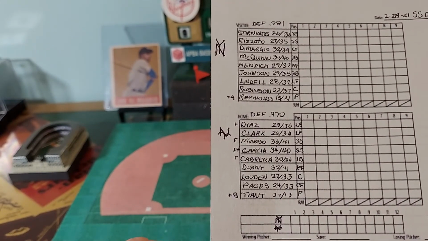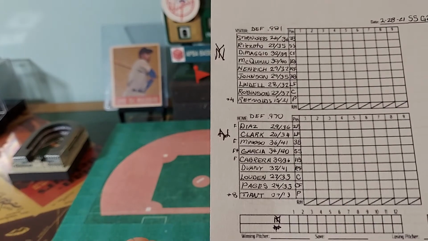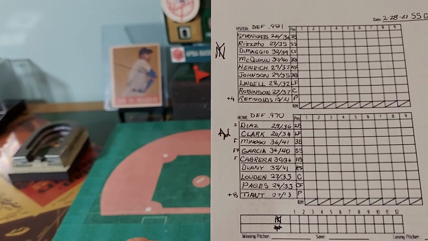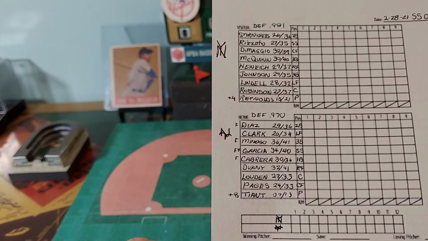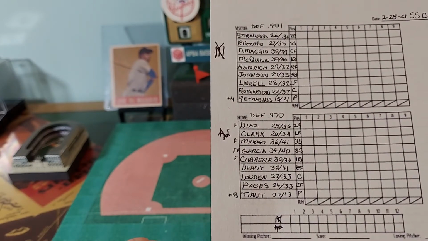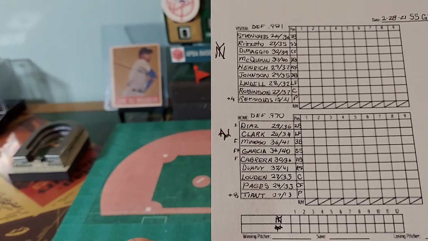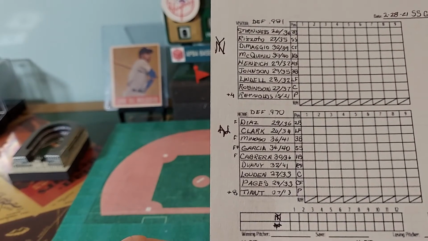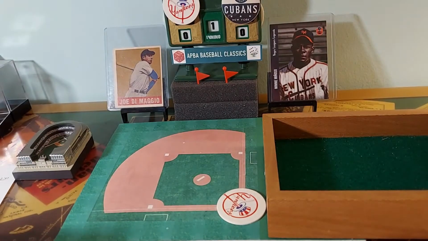Fernando Diaz leads off for the Cubans. Cleveland Clark is in left field. Minnie Minoso is at third base. Silvio Garcia is the shortstop. Lorenzo Cabrera, first base. Dwan is the right fielder. Lou Louden is the catcher. Ted Page is in center field. And Louis E. Tiant is the pitcher. His son was Louis Clemente Tiant.